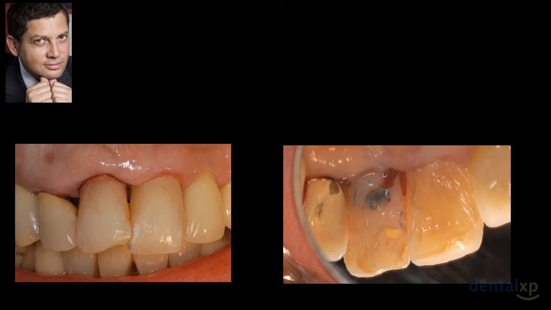What's nice is that we can adjust the natural tooth structure according to our needs, and the fixation of the natural tooth on the implant is done with the help of an index.